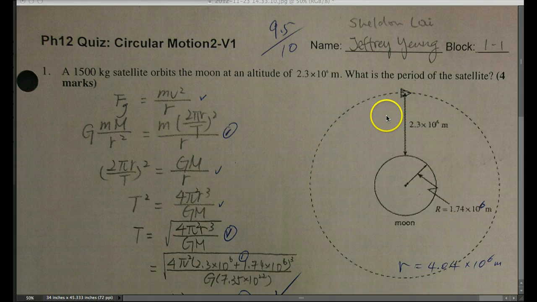So the question is all about 5.5, which is satellites orbiting a star or a moon. In this case, you're given a moon. You know the radius and also the mass of the moon, you can find it on the formula sheet. This is the height. So the orbiting radius is the radius of the moon added to the altitude. You should get 4.04 times 10 to the power of 6 meters.